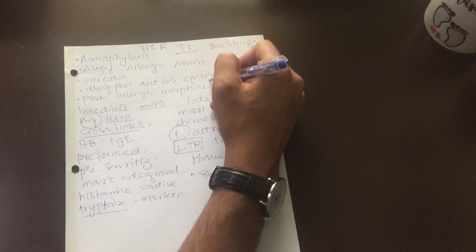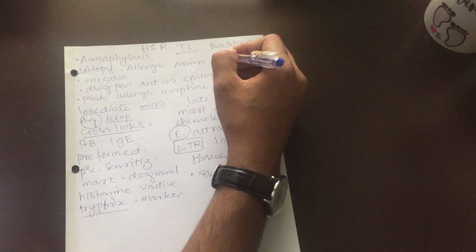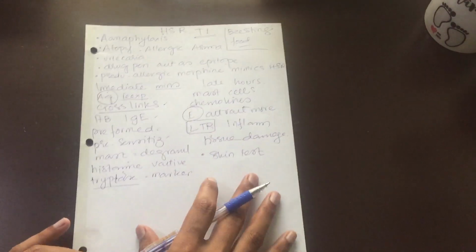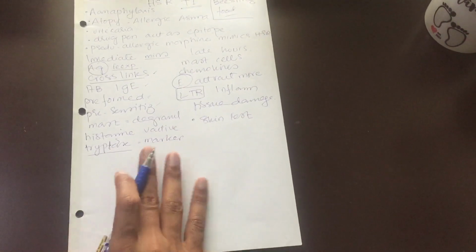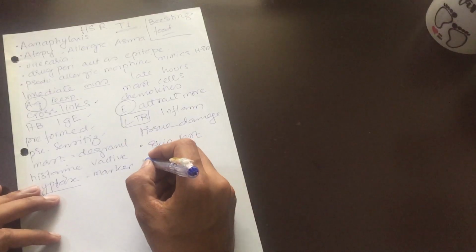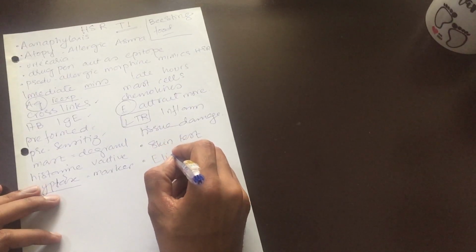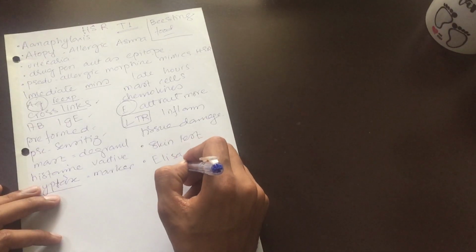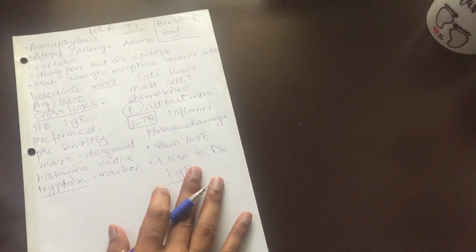Drugs, I have discussed penicillin as an epitope. Then we have some food allergies. So these are all under the hypersensitivity reaction. Skin test, and afterwards we can do ELISA to detect IgE levels.